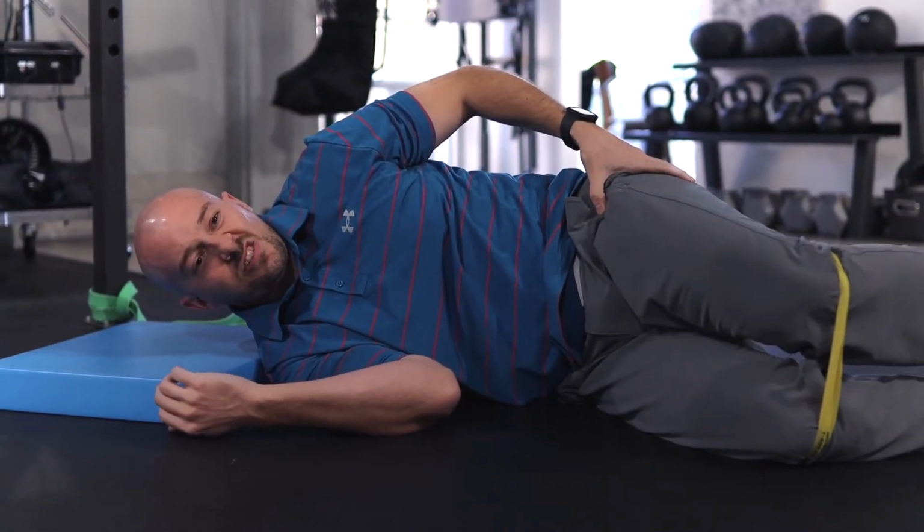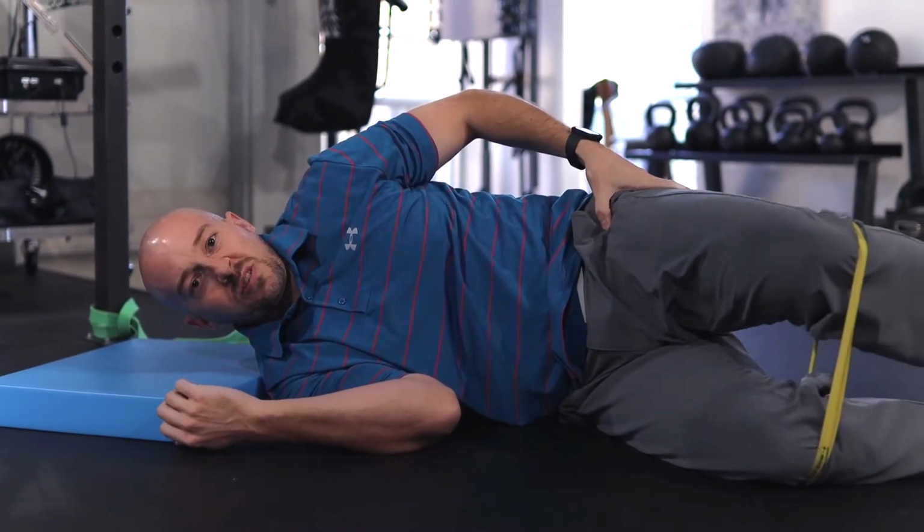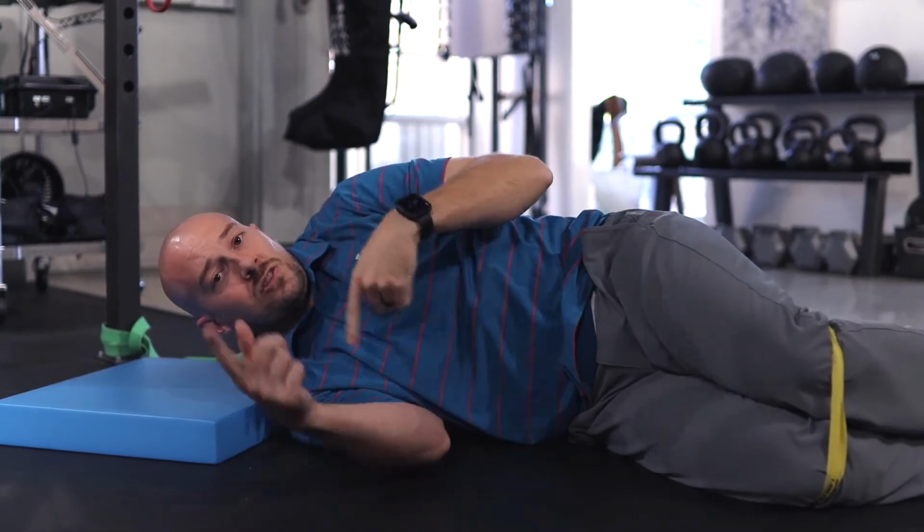So here, I like to just really go until I feel that engage. So 8 to 10 reps with a good hold at the top is fine. Switch over to the other side and repeat. So a quick, simple strategy to kind of help with that outer knee pain. Obviously, consult with your primary care, your chiropractor before you begin any of these exercises.